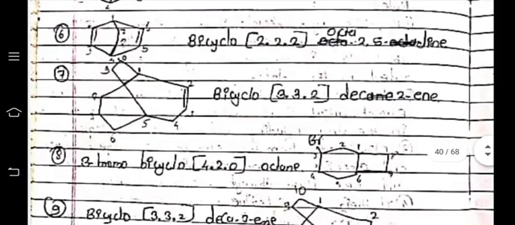Next one is the bicyclo compound bicyclo[2.2.2]octa-2,5-diene. Numbering 1, 2, 3, 4, 5, 6, 7, 8. Bicyclo[2.2.2]octa-2,5-diene, the diene at the 2 and 5 positions.